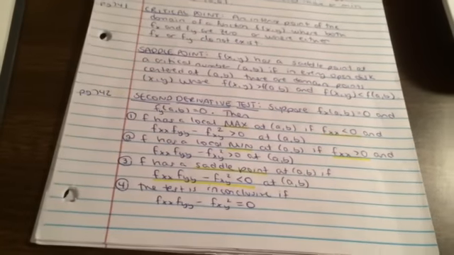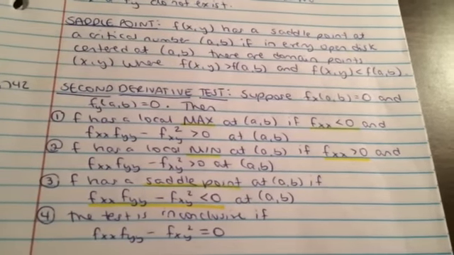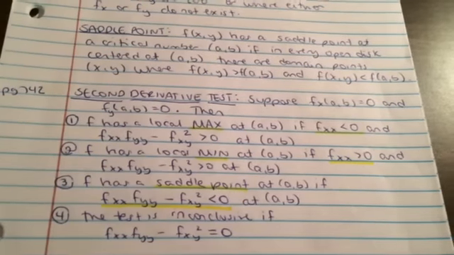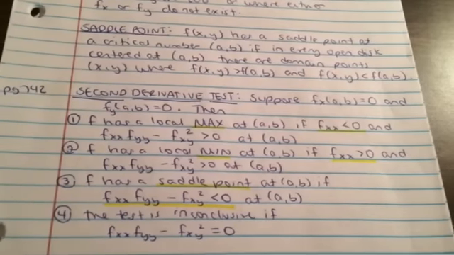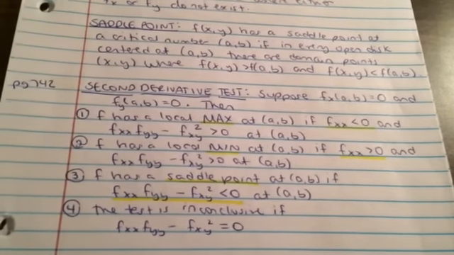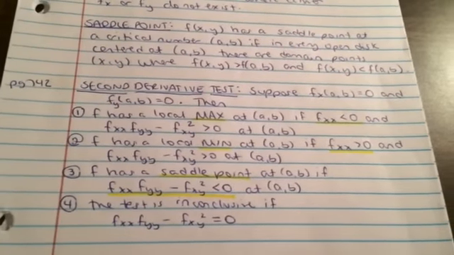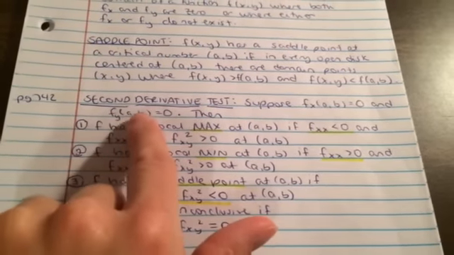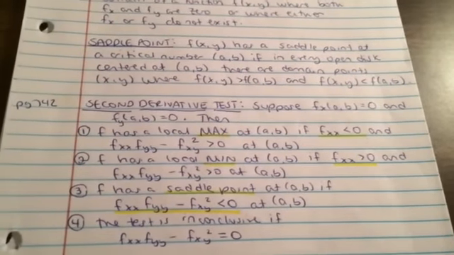And then the second derivative test, this is the one that we're going to actually use. I have it written here in an easier to read format. You would have some critical point (a, b). In Calc A, they were critical numbers because they were just x values. In Calc C, they're critical points because they're ordered pairs, so they have an x coordinate and a y coordinate. Suppose that f sub x equals 0 and f sub y equals 0 at the point (a, b). That means (a, b) is a critical point, and it may or may not be a max or min.